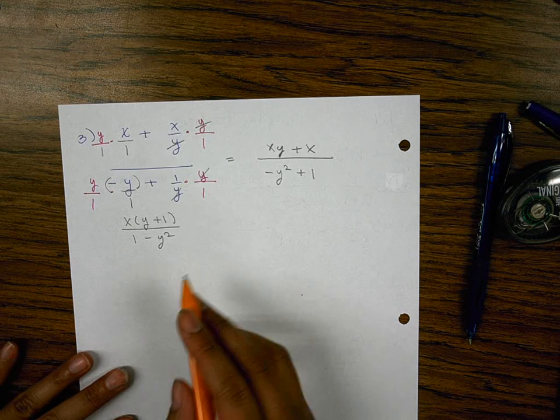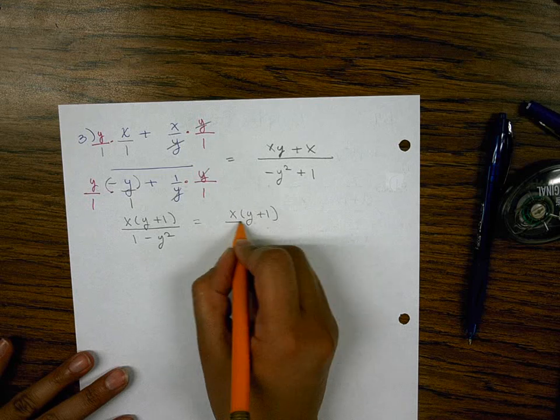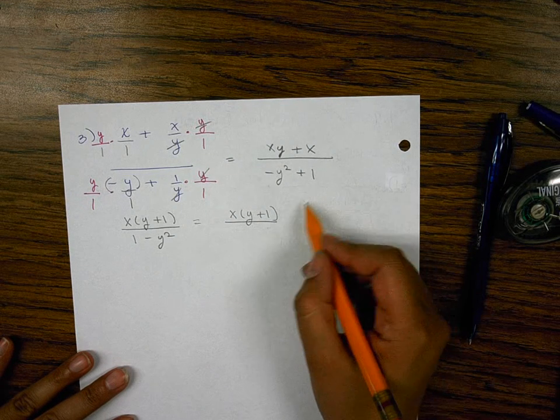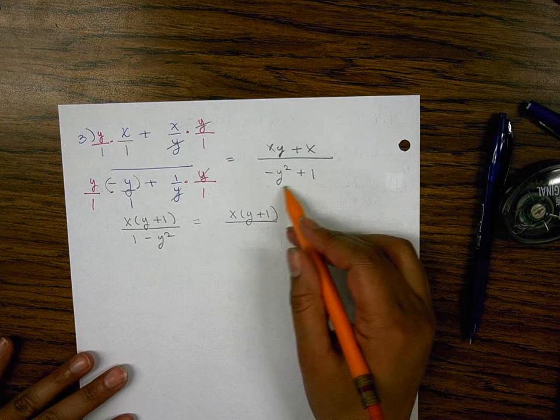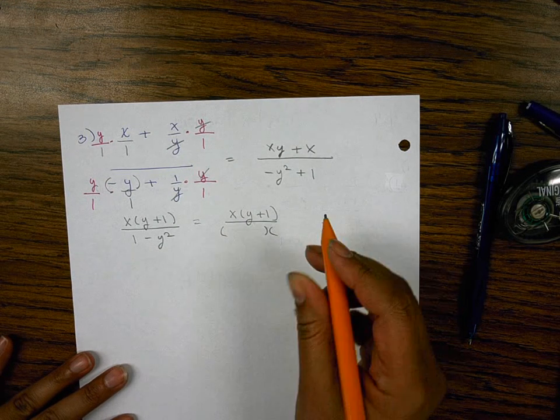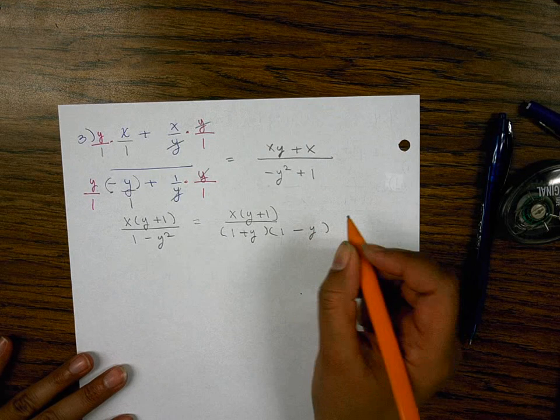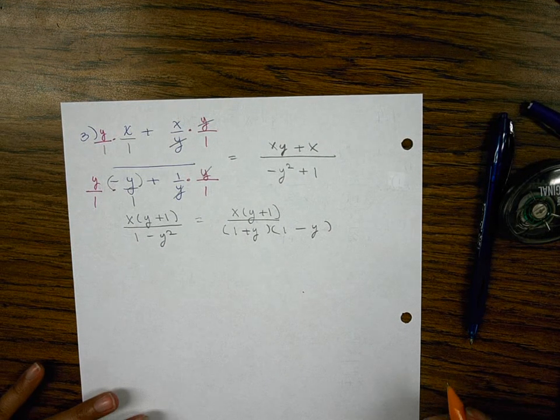Positive 1, negative y squared. Can you see that rewriting it allows me to factor? And you do have to do that come test day. Look at it and thoroughly say, can I factor or rewrite and factor? And if I rewrite, it is a difference of 2 squares. 1 plus y, 1 minus y.